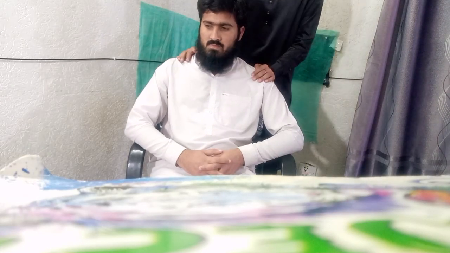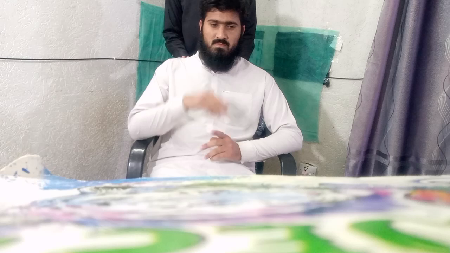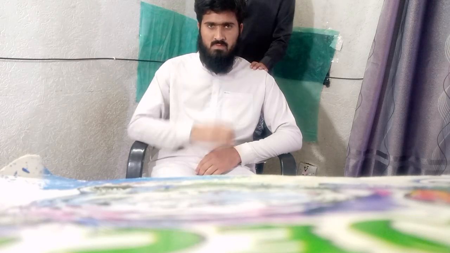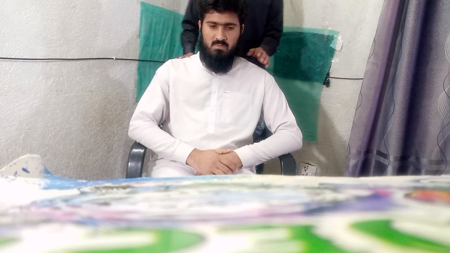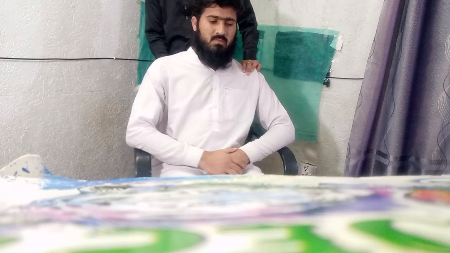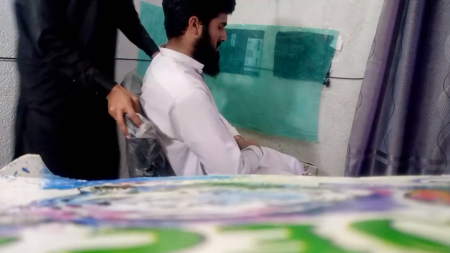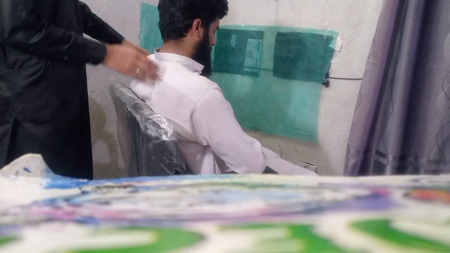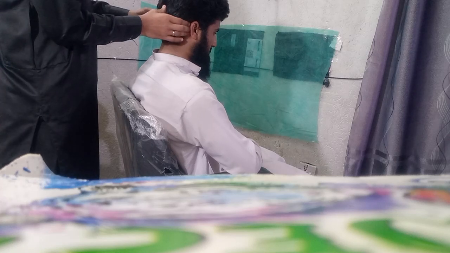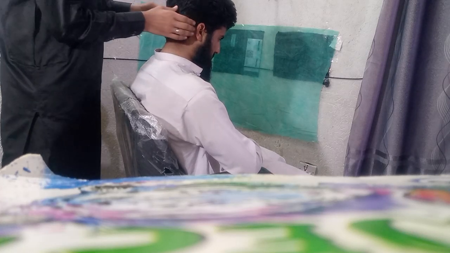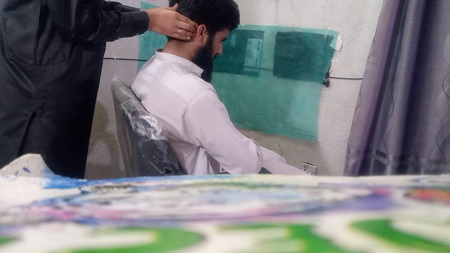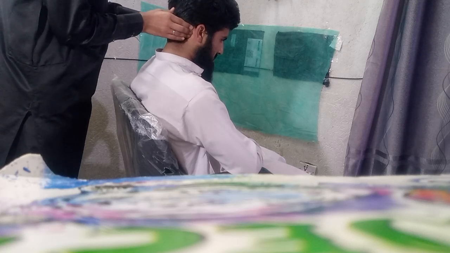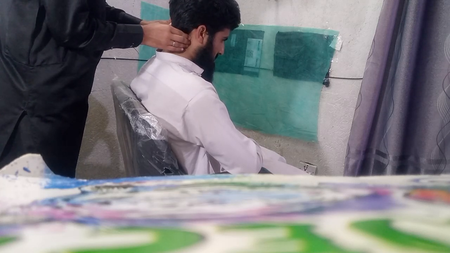Today we are going to demonstrate the head and neck lymph node examinations. First of all, we will start from the posterior auricular lymph nodes. I will discuss and demonstrate. This is the posterior auricular lymph nodes. So you will go down and behind.